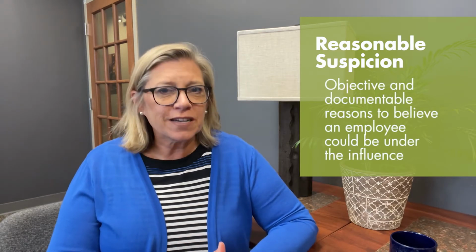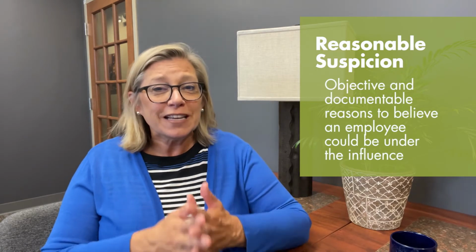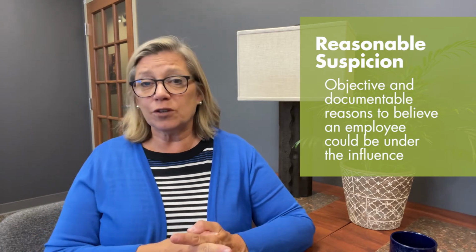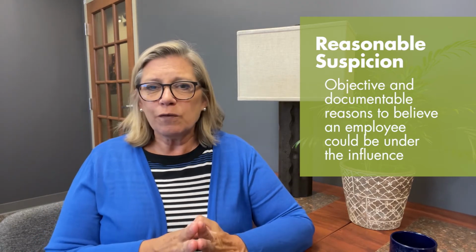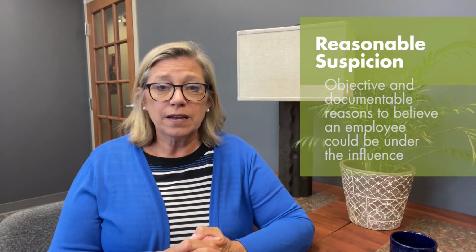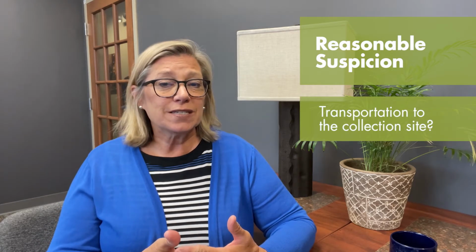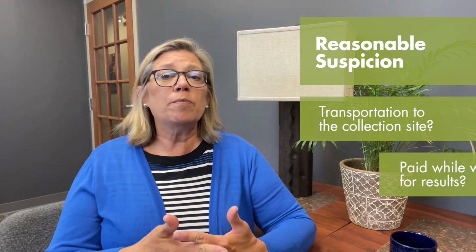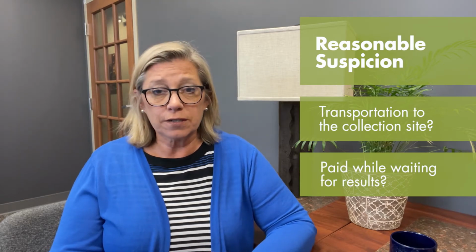The second reactive application is reasonable suspicion, which is triggered when a trained supervisor has objective and documentable reasons to believe that an employee could be under the influence, which is why it's so helpful to have a reasonable suspicion checklist as part of your policy documents. And your policy should also cover procedures, like how the person will be transported to the collection site, and again, whether they'll be paid while waiting for the test results.